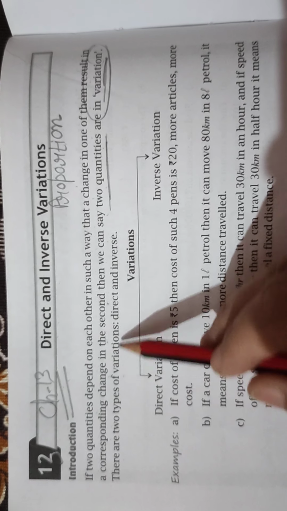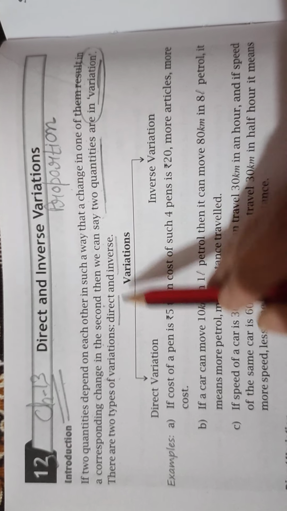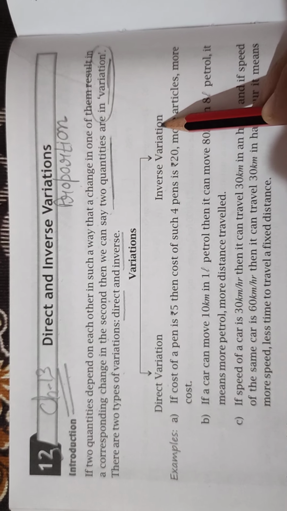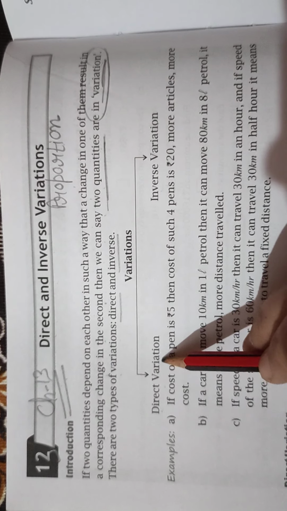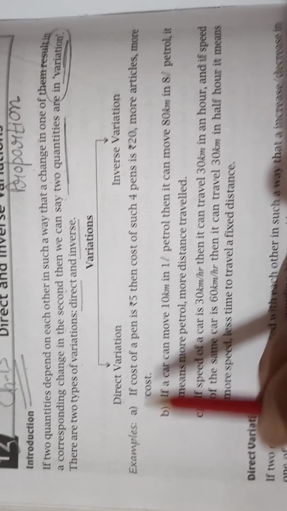Now there are two types of variation. One is direct and the second is inverse. Direct variation and inverse variation, or you can say direct proportion and inverse proportion, we will study in this chapter. For that we are taking some examples.